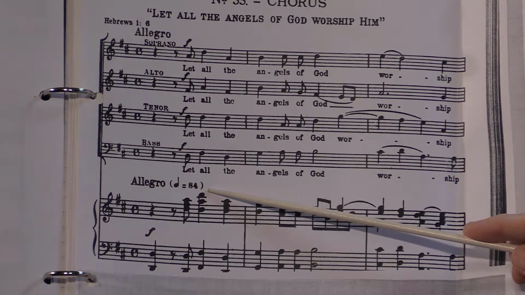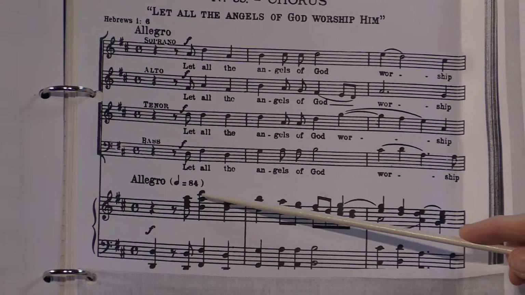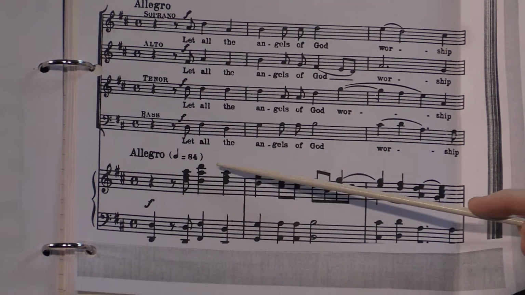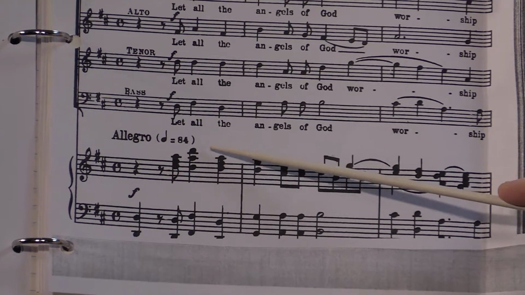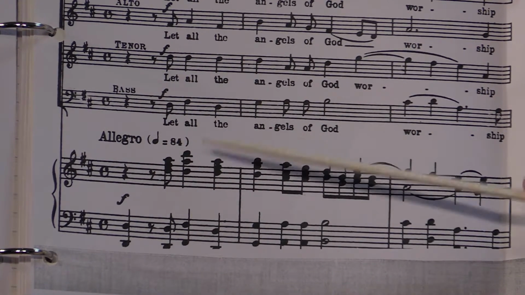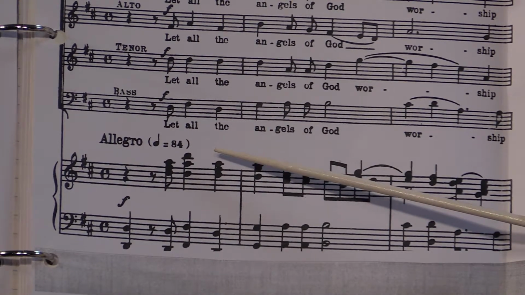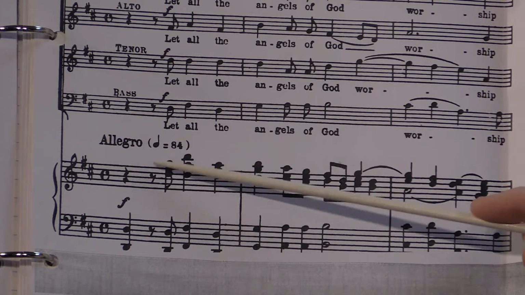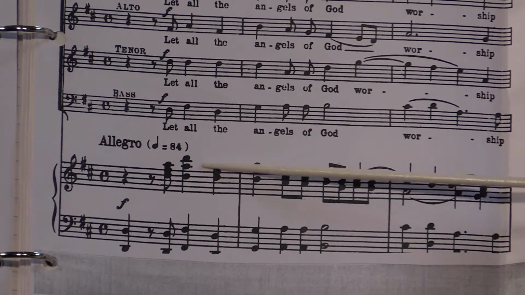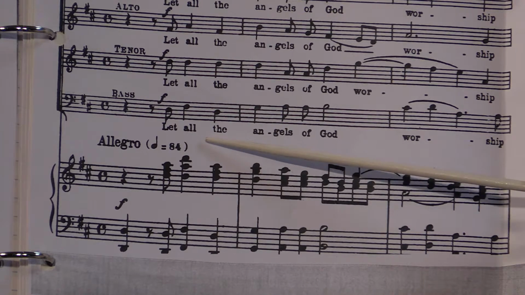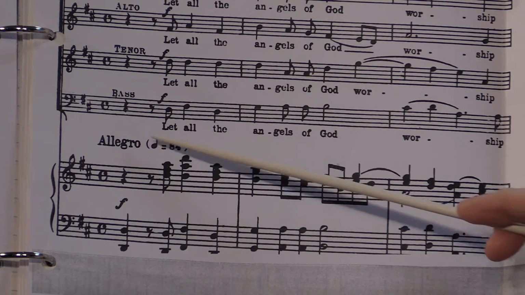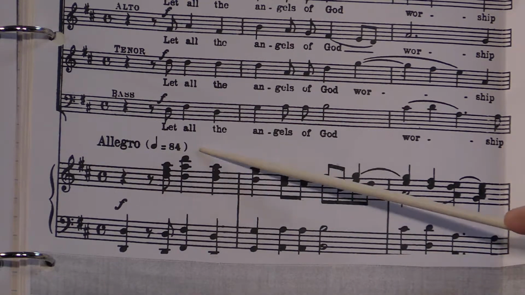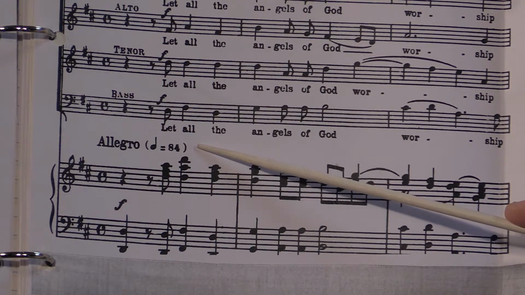This is a metronome measure. This is a metronome signal. A quarter note is worth 84. There's 84 beats in a measure. In other words, you're playing it pretty fast. That just basically tells you how fast it is going. A lot of music is only 50 or 60 or 70. So allegro also means fast, but this will tell you exactly how fast.